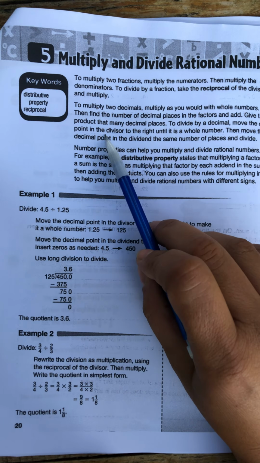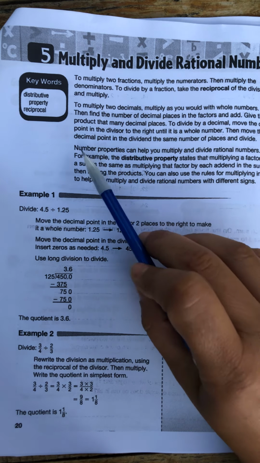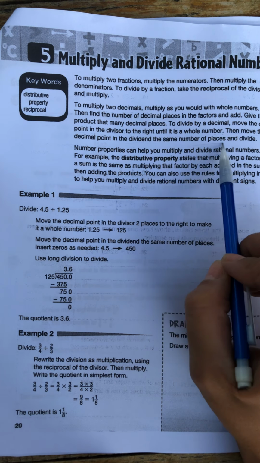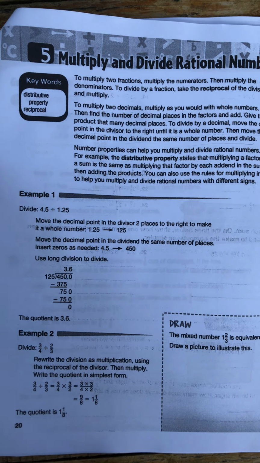To divide by a decimal, move the decimal point in the divisor to the right until it's a whole number. Then move the decimal point in the dividend the same number of places and divide. So let's take a look at an example of each one of those.